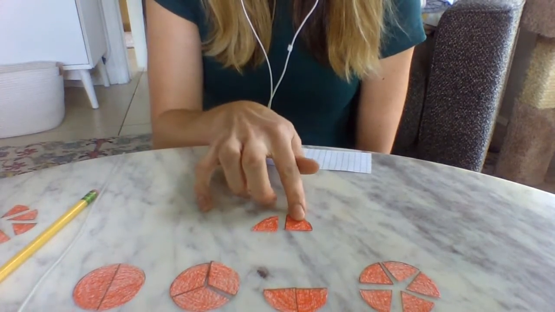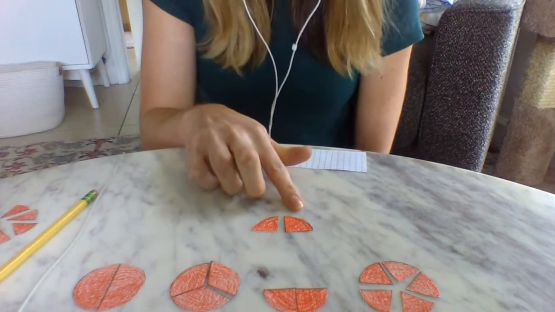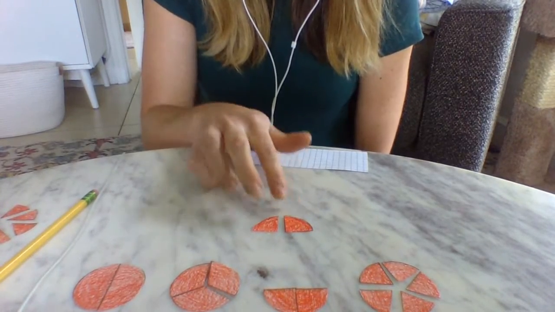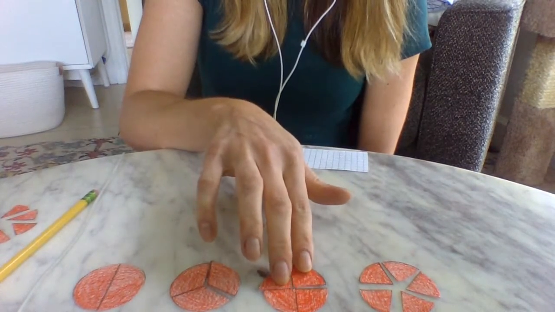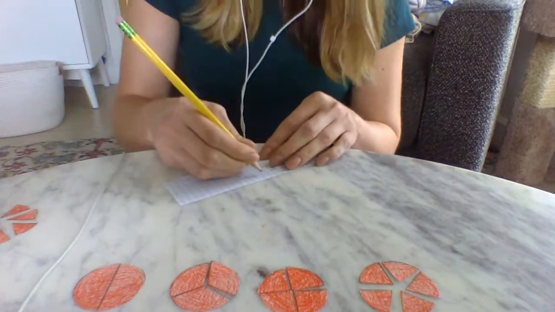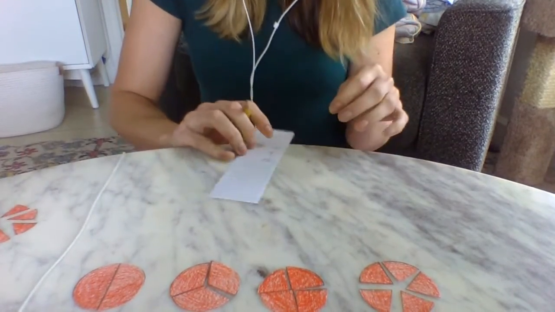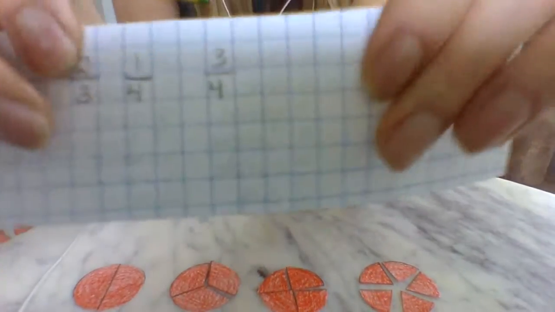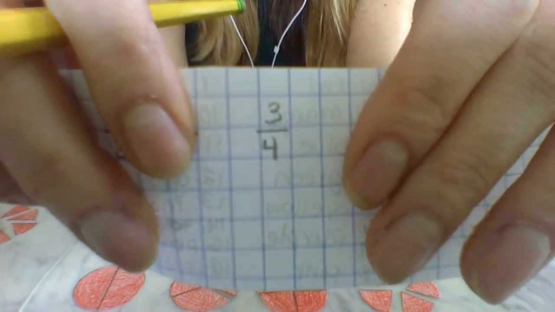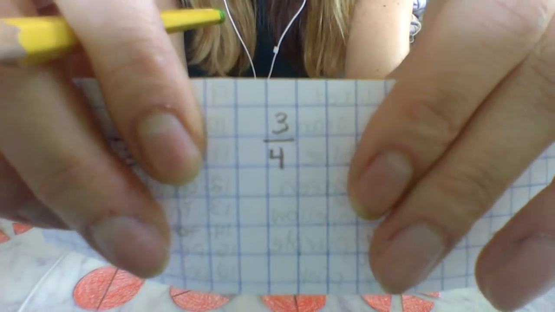What is this called? Can you write it down? Can you read this fraction? How do you say it? Can you get your fraction pieces out for this fraction?